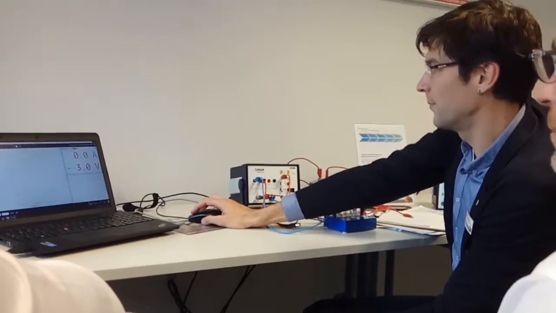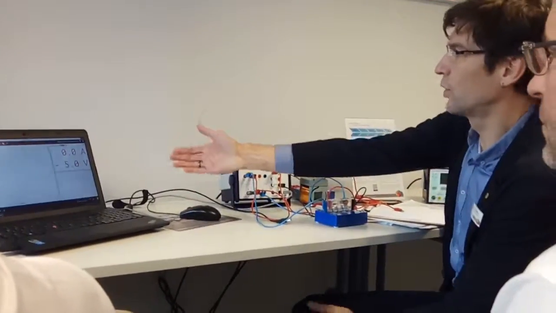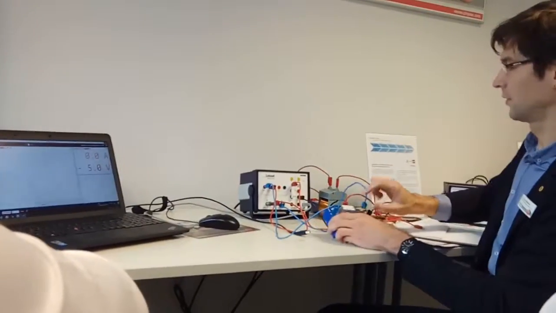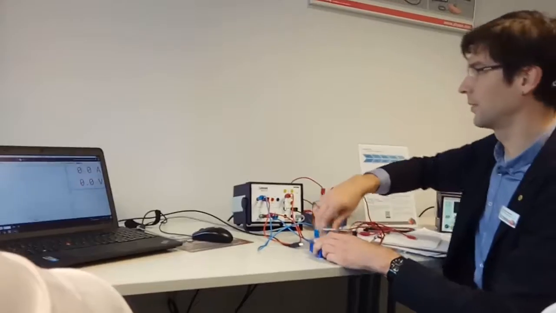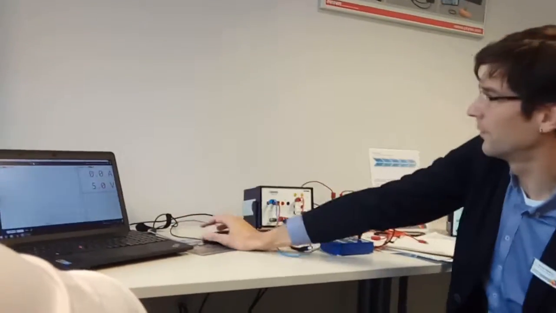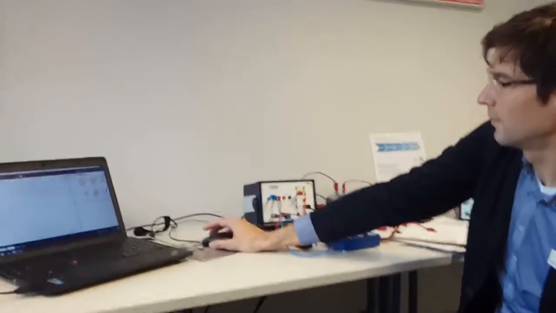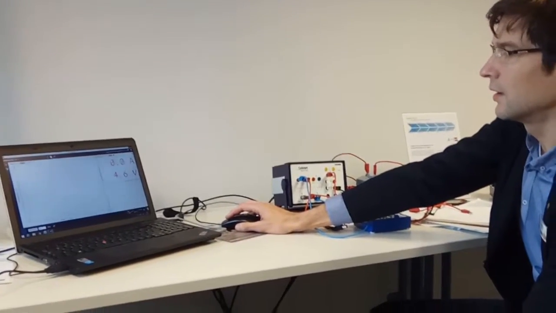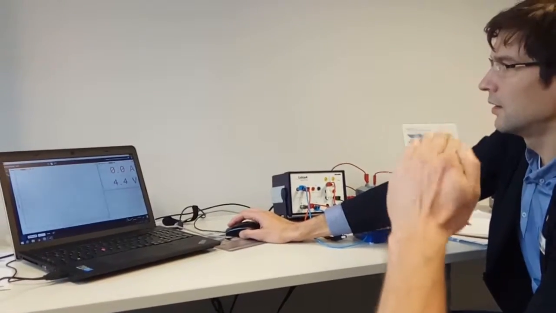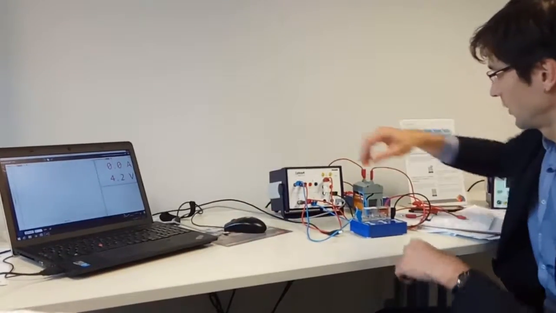Okay, so if I now switch on, the capacitor is minus 5 volts, so plus 5 volts. So that capacitor is discharging now. Yeah, it's discharging now, of course.